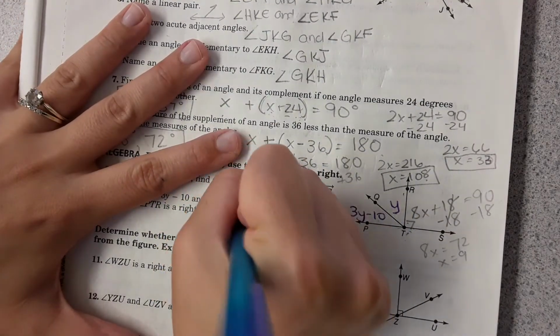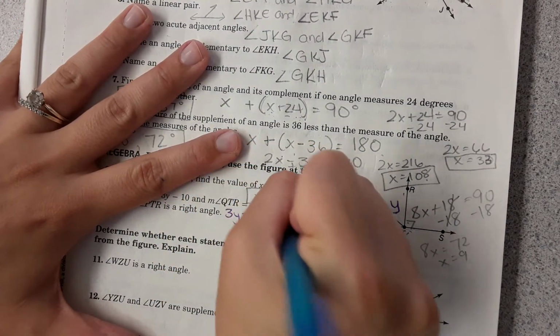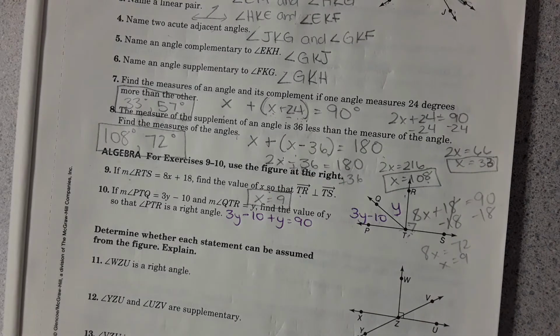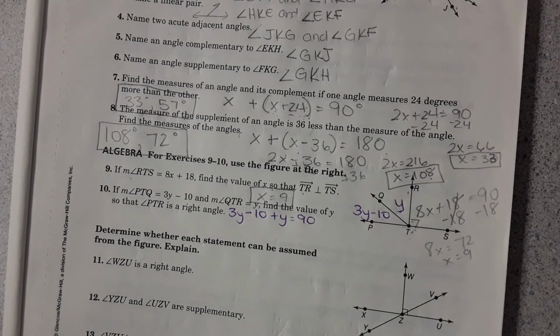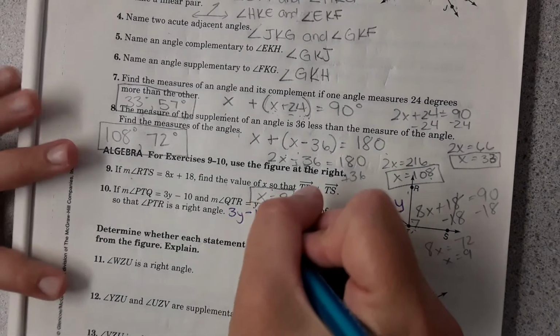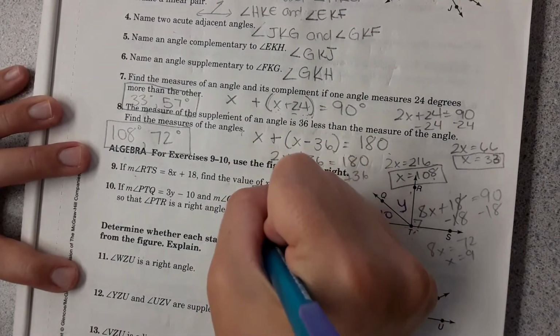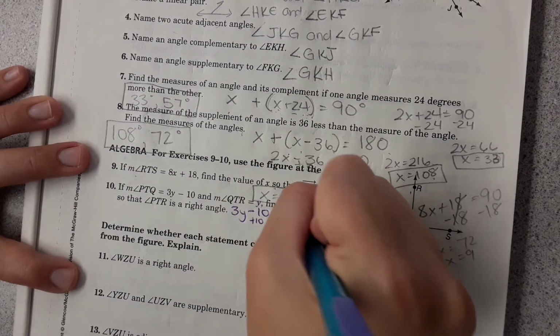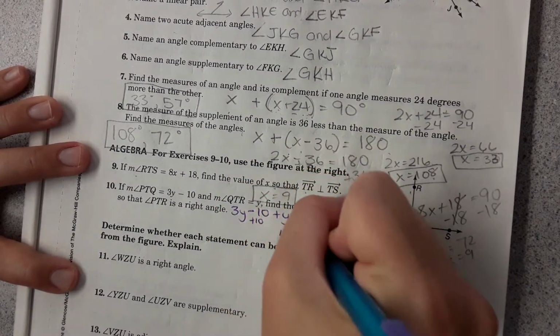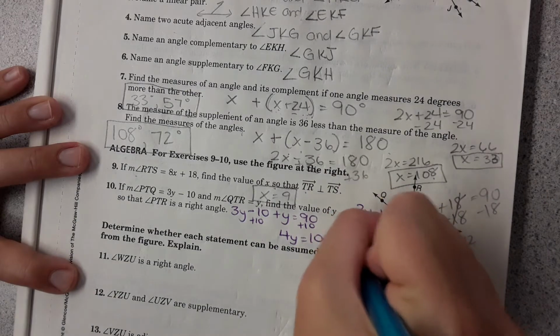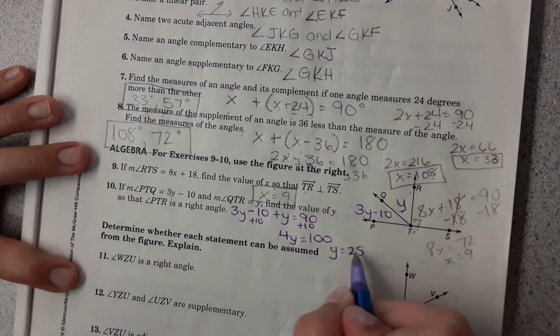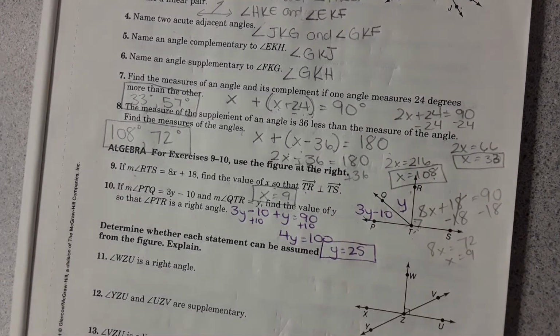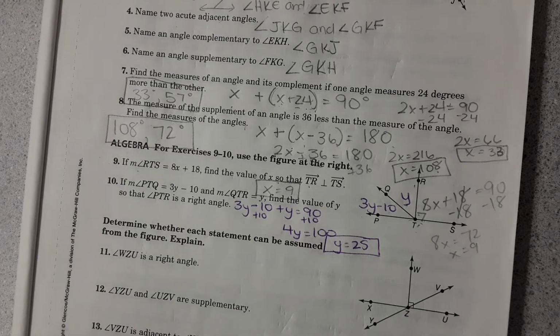And that's how we'll set it up. 3y minus 10 plus y equals 90 degrees. Then solve for y. And y equals 25.